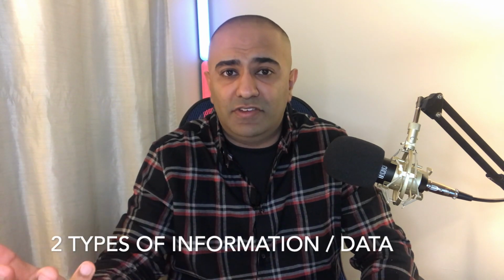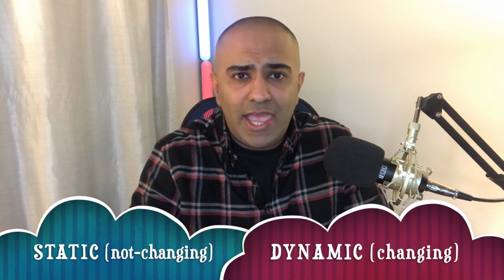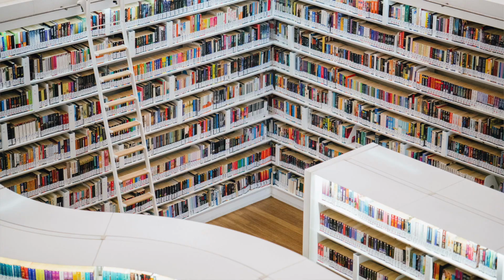Now, on a website or a web page, you have two types of information, right? You have static information and then you have dynamic information. And if you don't know what those are, don't worry about it. We'll get to those down the road. And that's where the back end comes in. Back end is basically where all the data for your website lives. At least the dynamic data, that is.